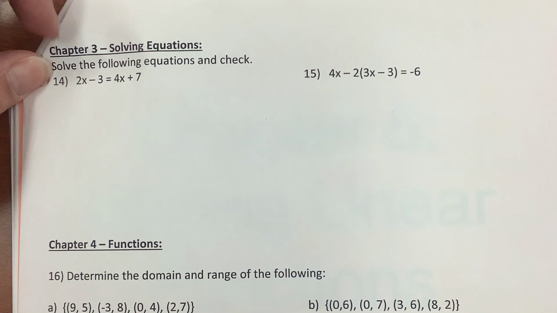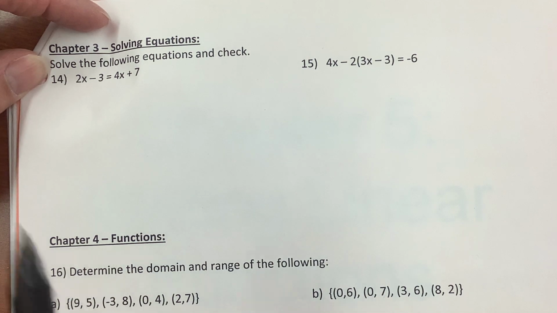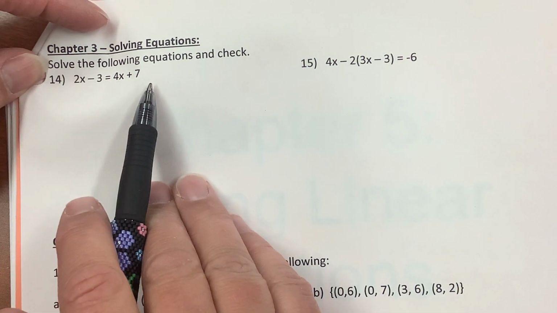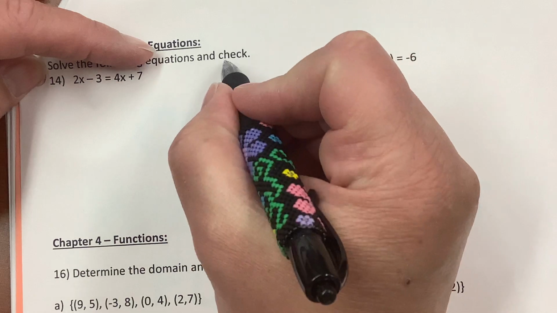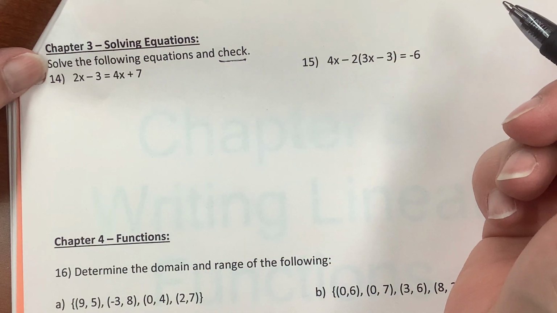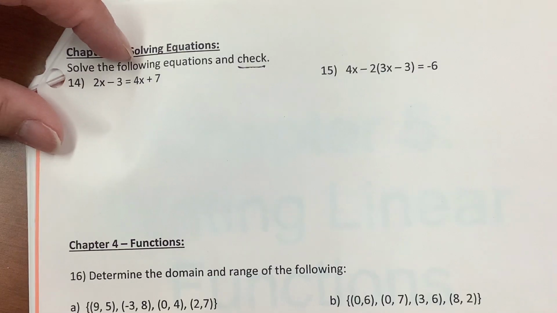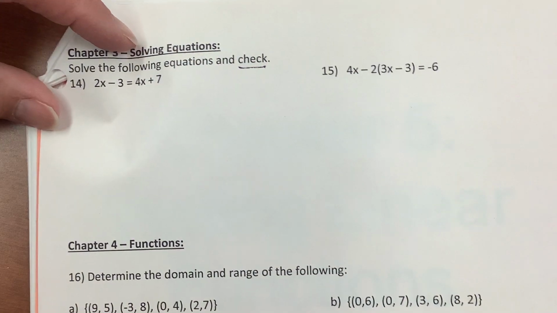You're almost there. All right, so chapter 3 was solving equations. And the directions say, solve the following equations and check. Now, we're going to be using the calculator to check, so it's not so bad. You just have to show your work. So, I like to rewrite the problems because it makes it a little easier for me. I'm going to make this nice and big so you can see what I'm doing.